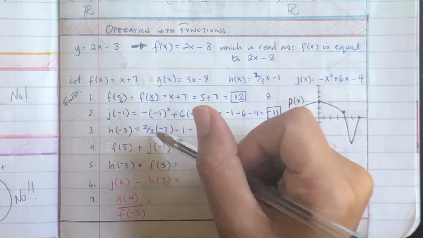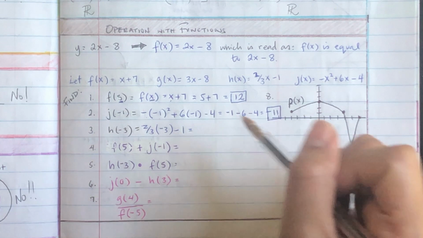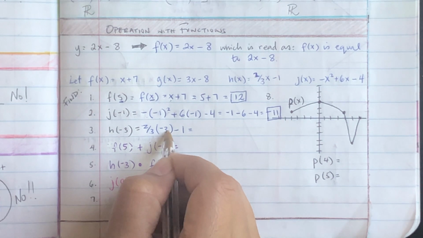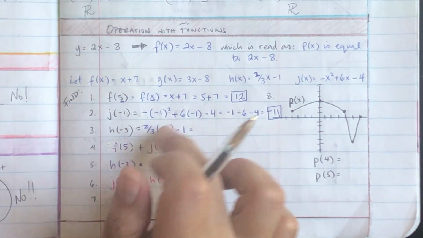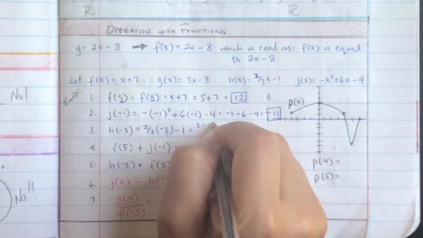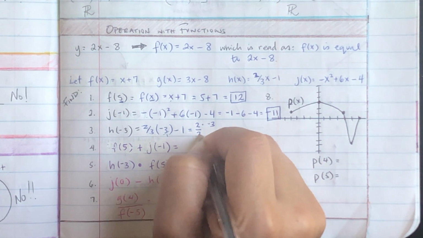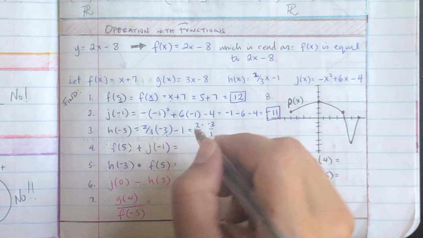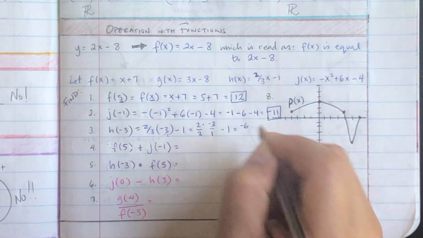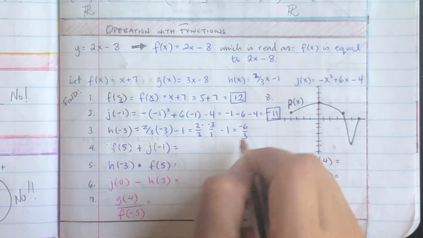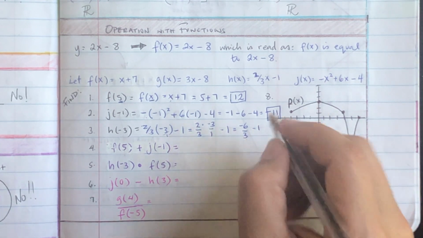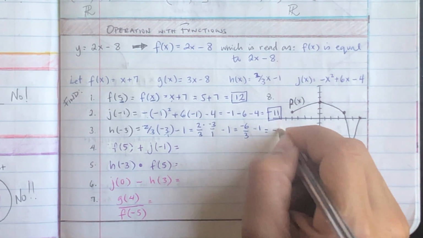Okay, so I'm going to write this out because you might not be so good at fractions. When you're multiplying fractions with a whole number, it's like you put an invisible 1 underneath it, and you multiply the numerator and multiply the number. So I have 2 times negative 3 over 3, and over here you put the invisible 1, and then minus 1. So 2 times negative 3 is negative 6, 3 times 1 is 3, and then minus 1. Negative 6 divided by 3 is negative 2 minus 1. So negative 2 minus 1 is minus 3.